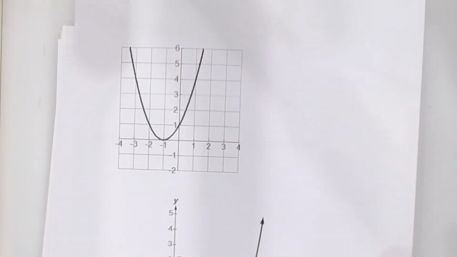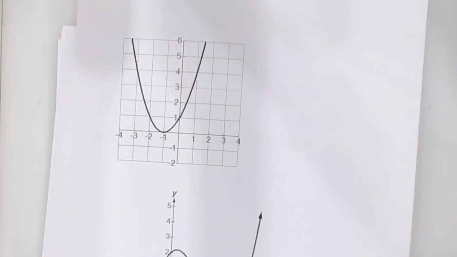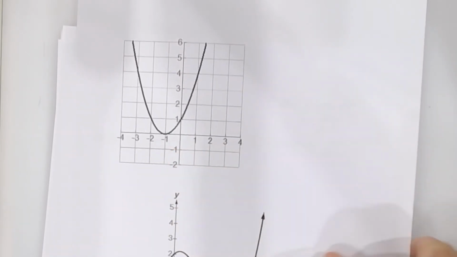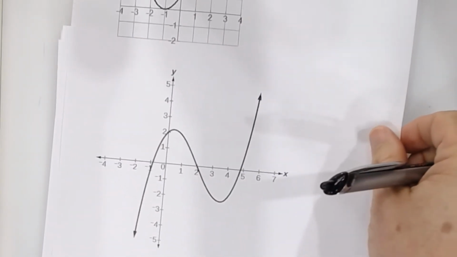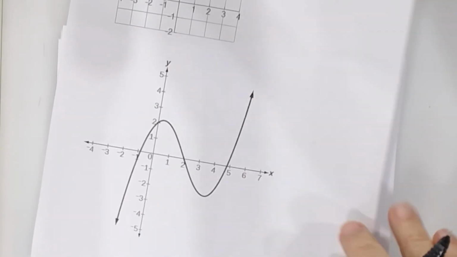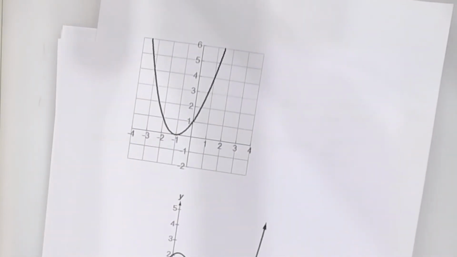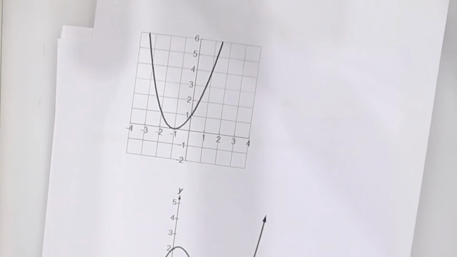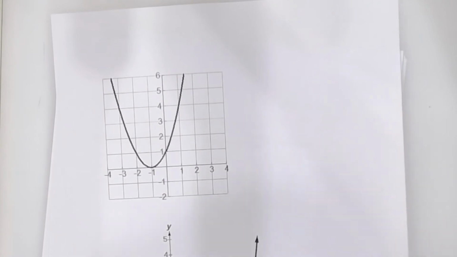Look, find the page that has the parabola that has vertex at -1, and then the other polynomial looks like this. All right, tell me about whether these two functions are even, odd, or neither. They're both neither. Okay, good.